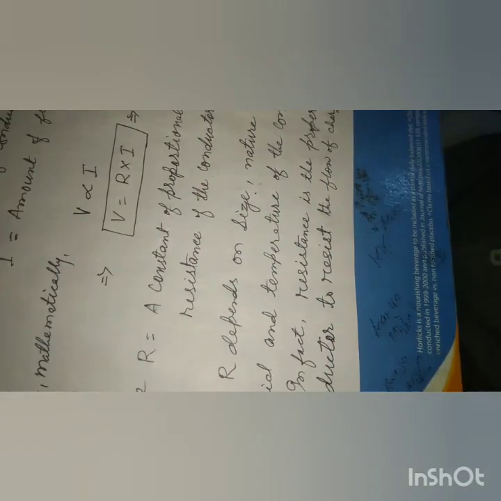In fact, resistance is the internal property of a conductor to resist the flow of charge through it; it opposes the flow of current. Its SI unit is volt per ampere. Since V is equal to I into R, R is equal to V by I, volt per ampere.